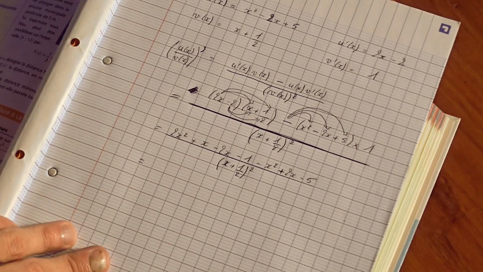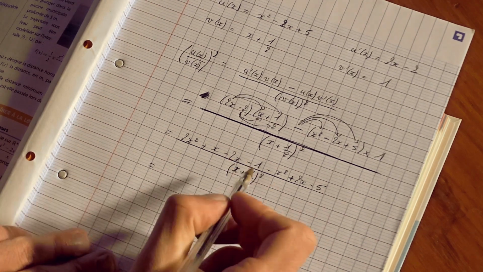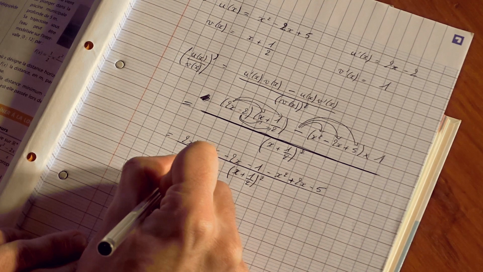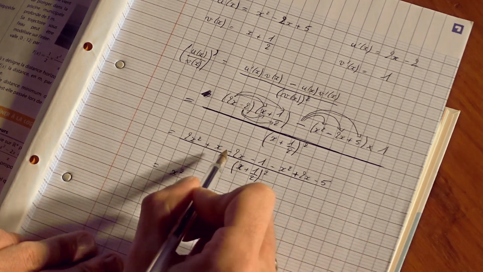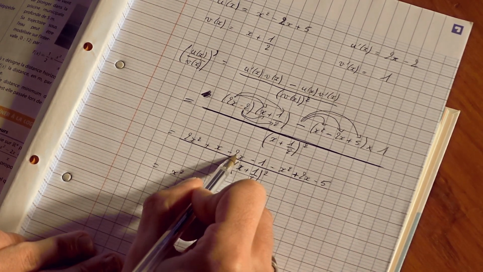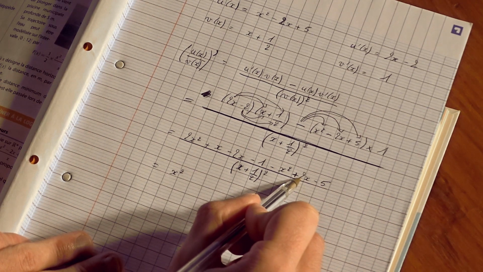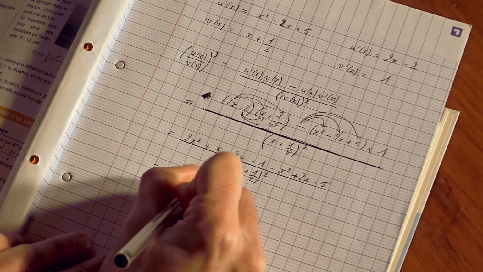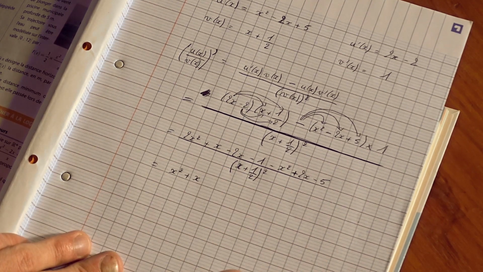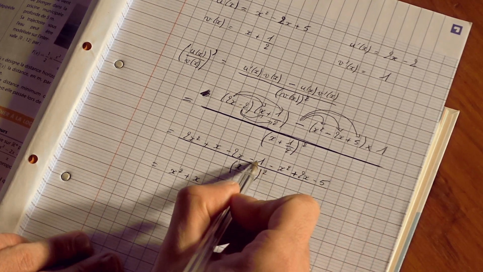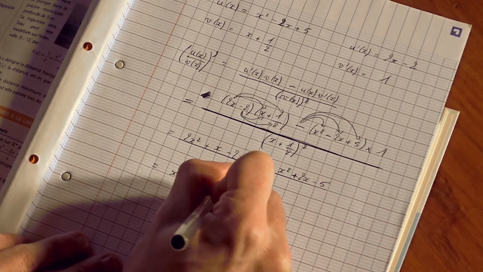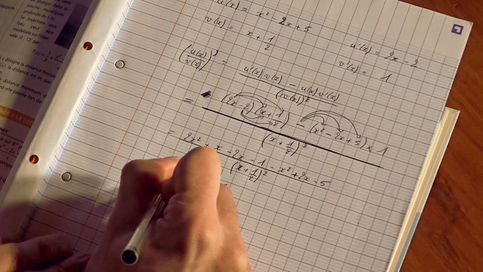C'est égal à 2x au carré moins x au carré. X au carré moins 2x plus 2x, ça fait 0. Donc il reste plus x. Et moins 1, moins 5, moins 6.